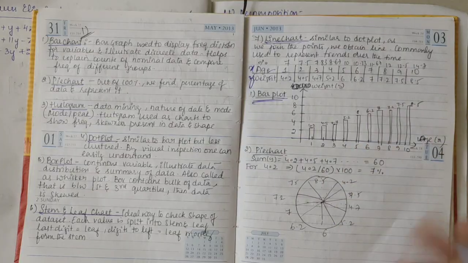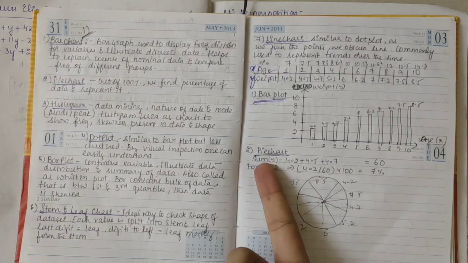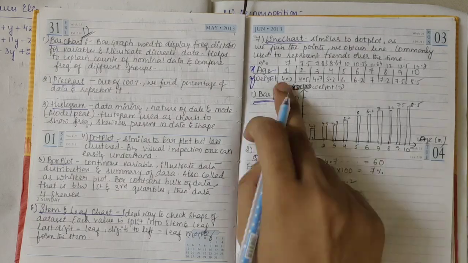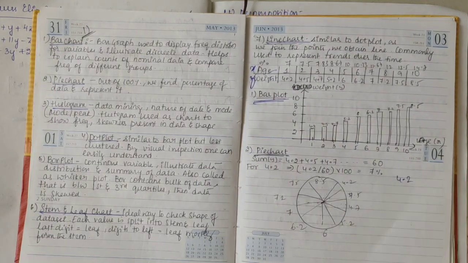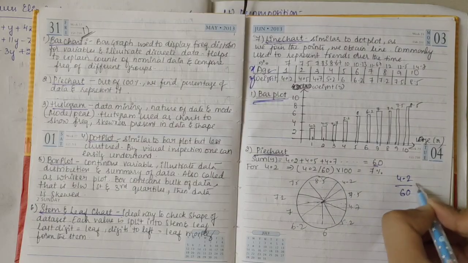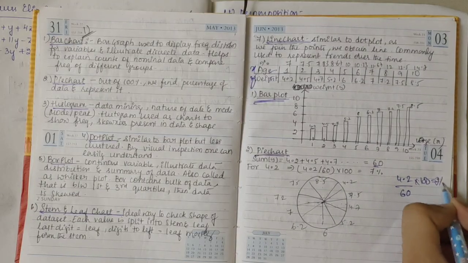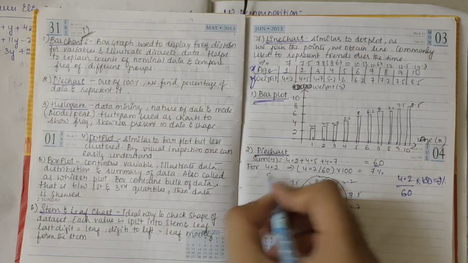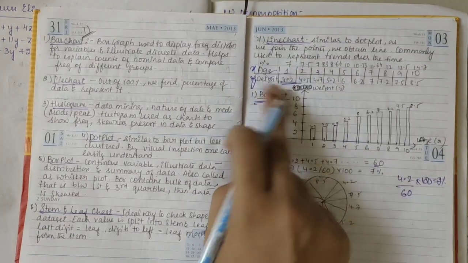We make different separate boxes. And then for the pie chart we calculate the sum, and then we formulate for each one. That is, for 4.2 we find the sum of all this. Firstly we get 60, right? So 4.2 by 60 into 100, that is 7%. So out of 100% of a pie chart, 7% would be allotted to the 4.2, when age is 1 and the weight is 4.2.